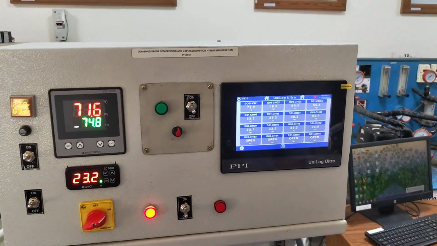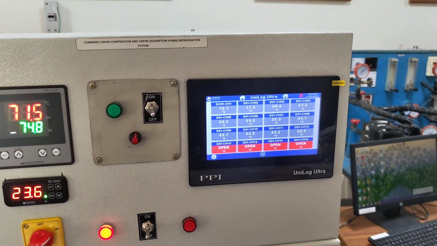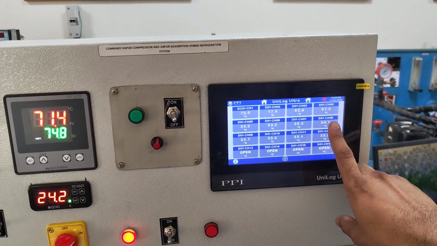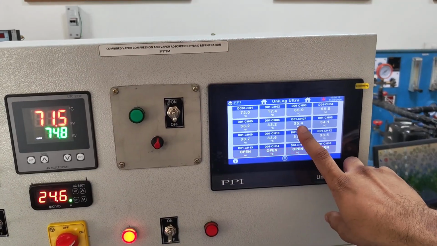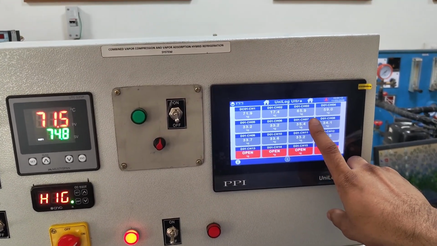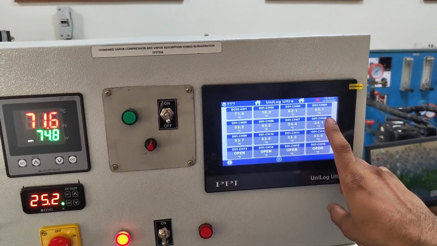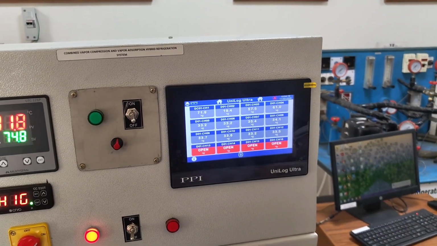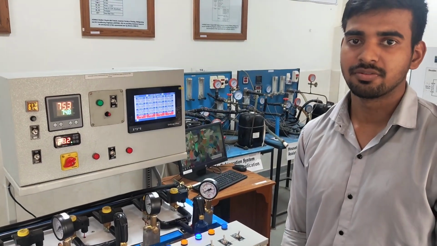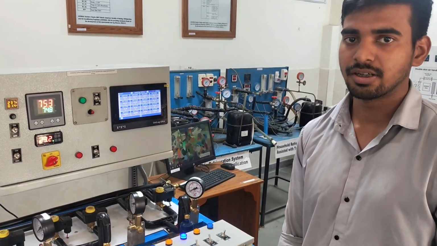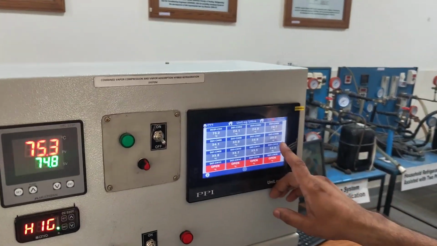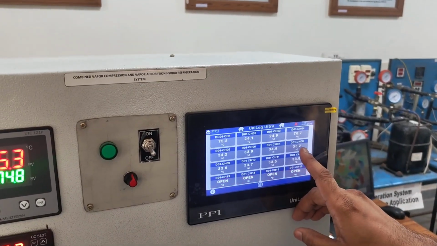take 15 to 20 minutes to set our temperature, that is T8. Now the T7 temperature decreases and the T8 temperature should increase. For this, we wait for at least 20 minutes. After 20 minutes of running, our required temperature, that is the T7 temperature, decreases and the T8 temperature increases.